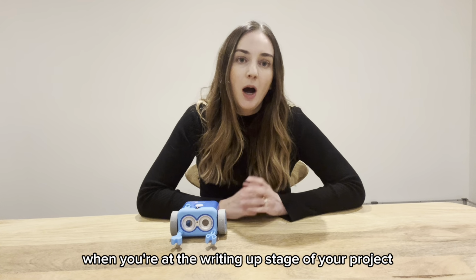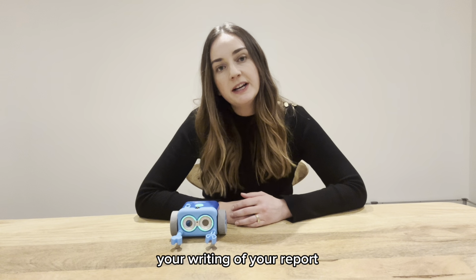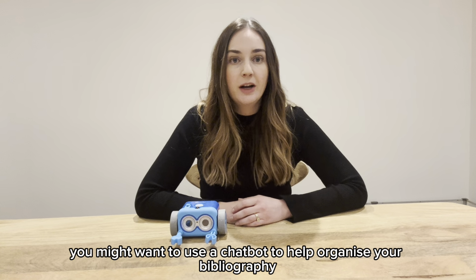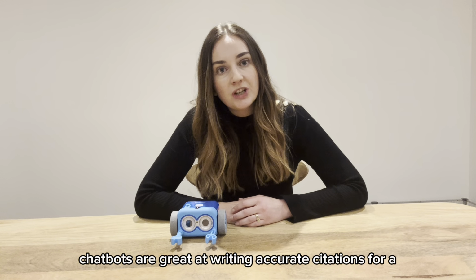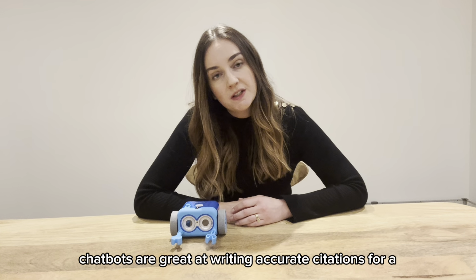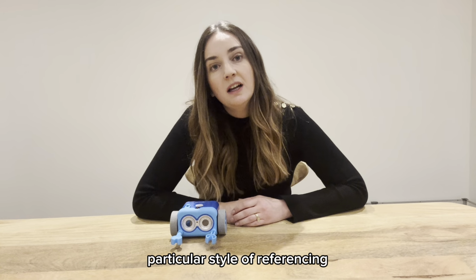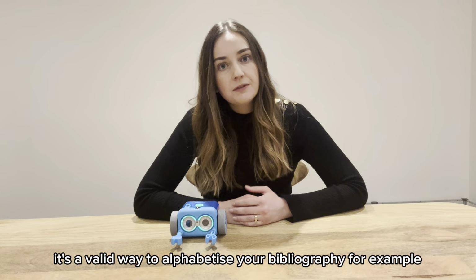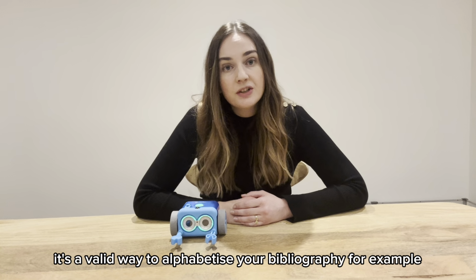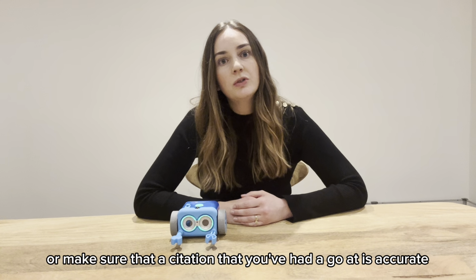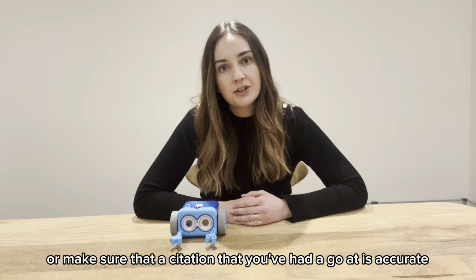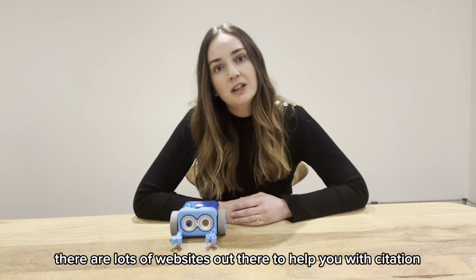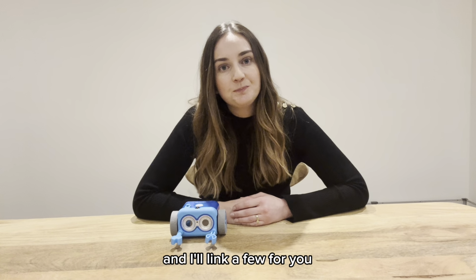Finally, when you're at the writing up stage of your project, so you're writing your report, again, you might want to use a chatbot to help organise your bibliography. Chatbots are great at writing accurate citations for a particular style of referencing. So if you're struggling a little bit with the nitty-gritty, the detail of referencing, it's a valid way to alphabetize your bibliography, for example, or make sure that a citation that you've had a go at is accurate. There are lots of websites out there to help you with citation, and I'll link a few for you.